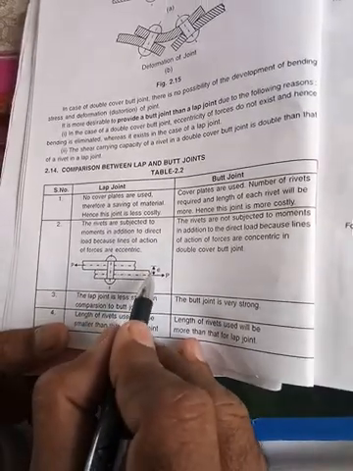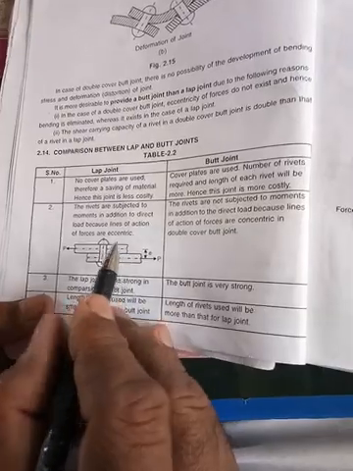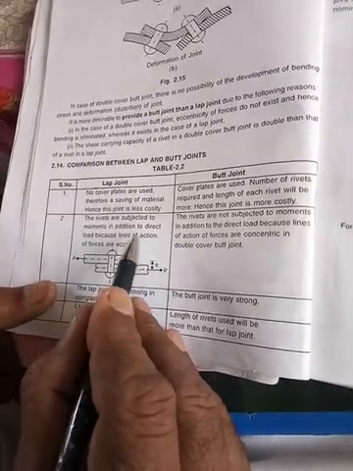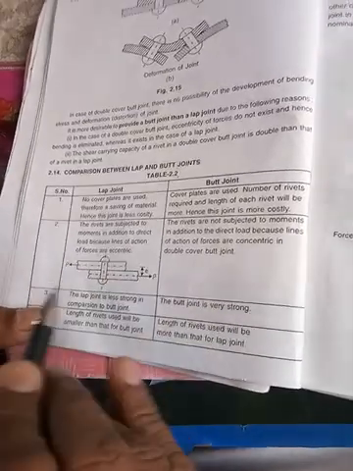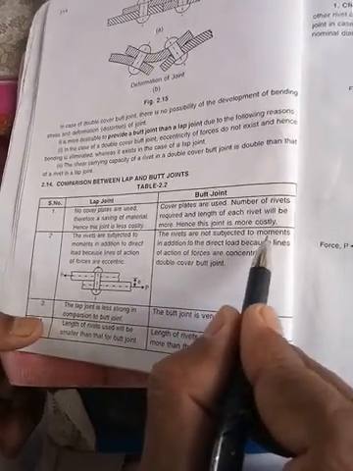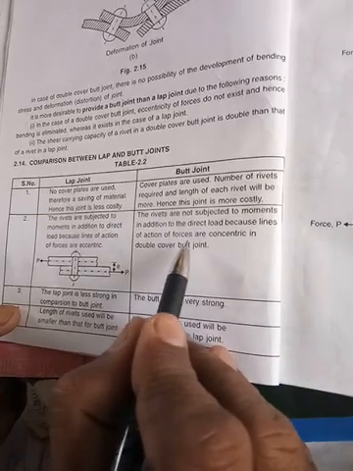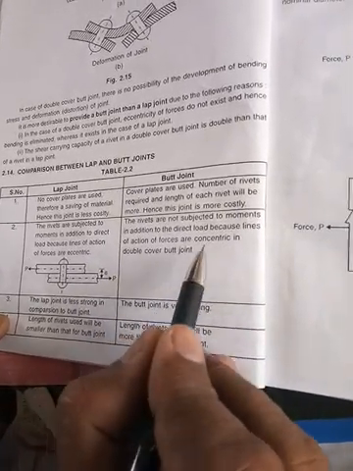The second point: the rivets are subjected to moments in addition to the direct load as shown in the figure, because there is an eccentricity e in the case of the lap joint. So moments develop in addition to the direct load, which cause deformation of the joint. In the double cover butt joint, the rivets are not subjected to moments in addition to the direct load, because the lines of action of the forces are concentric. Concentric means along the same straight line.